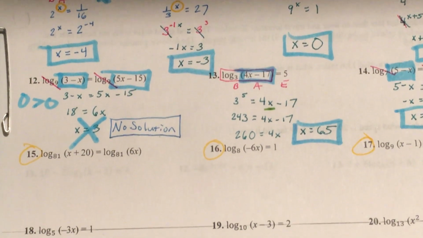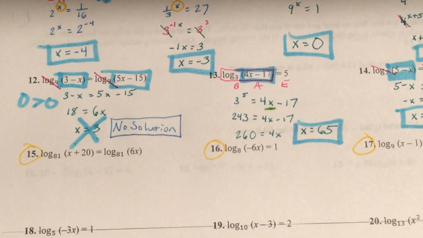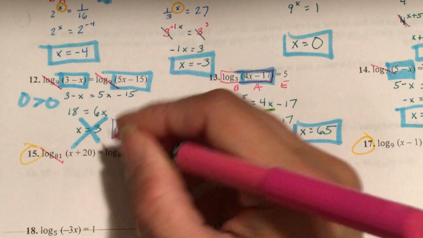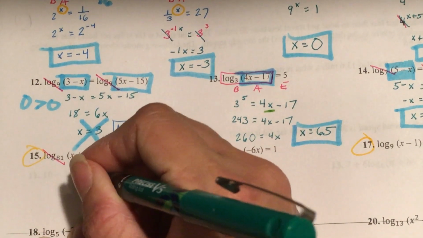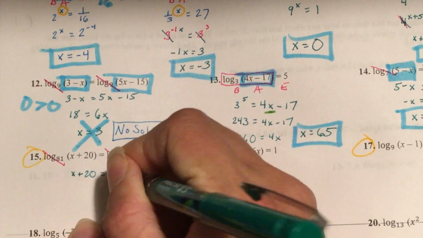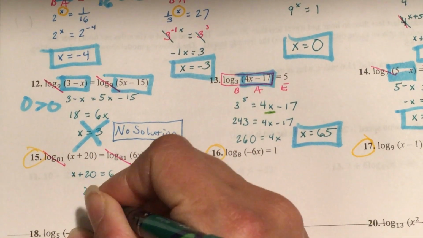All right, folks, so let's go ahead and go through 15, 16, and 17 and see how you did. First, we identify this as a logarithmic equation. The two logs are the same, so we can cross them off, and that gives us x plus 20 equals 6x. So subtract the x, that gives me 20 equals 5x, and thus x equals 4.